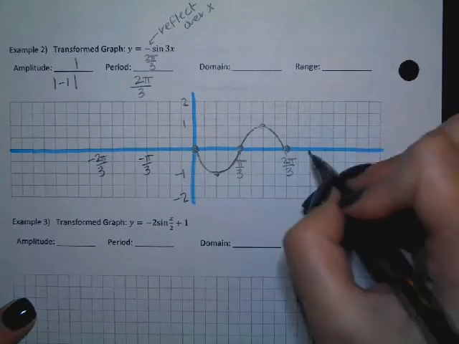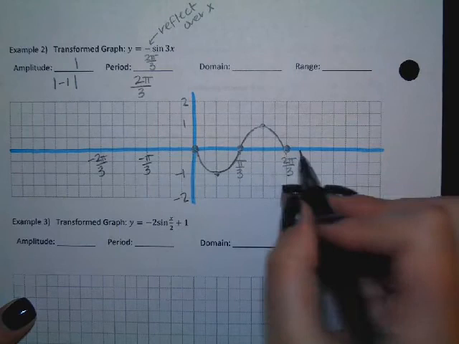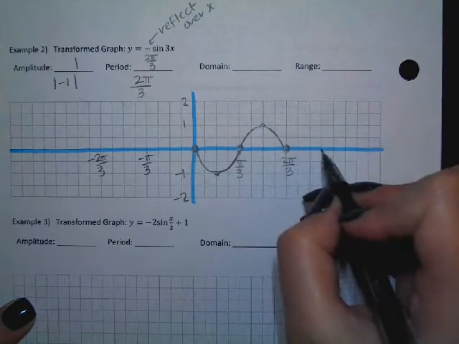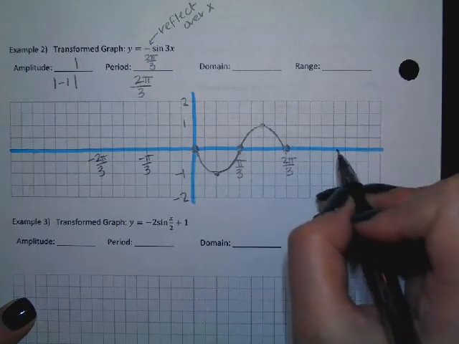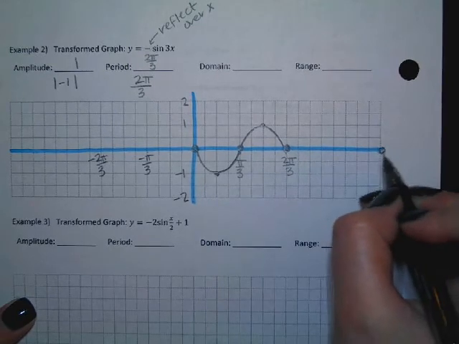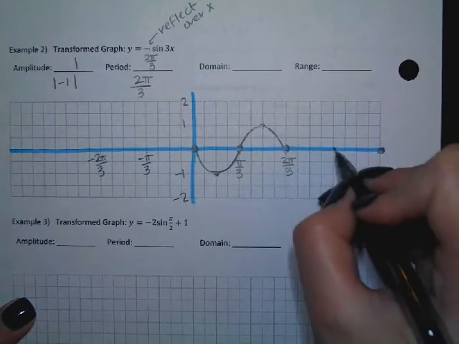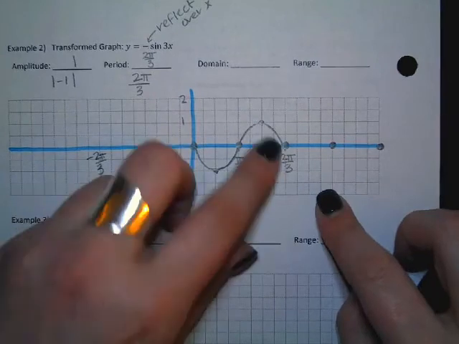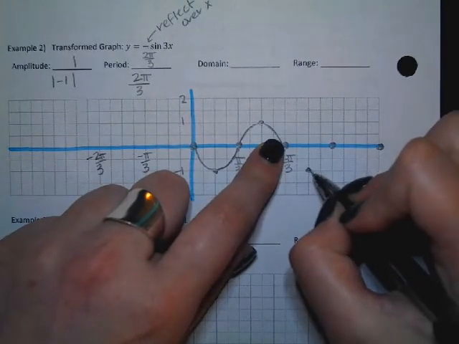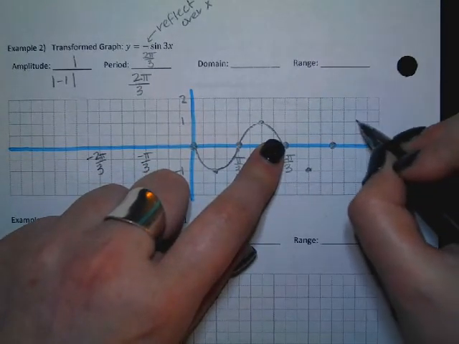And then we're going to do the same thing again. So we did 8 boxes for the entire period. So we're going to count 8 boxes again. 1, 2, 3, 4, 5, 6, 7, 8. So it starts at 0, it ends at 0, it touches 0 in the middle. And then between the first 2 points, we're going to bounce down to -1. Between the second 2, we're going to go up.